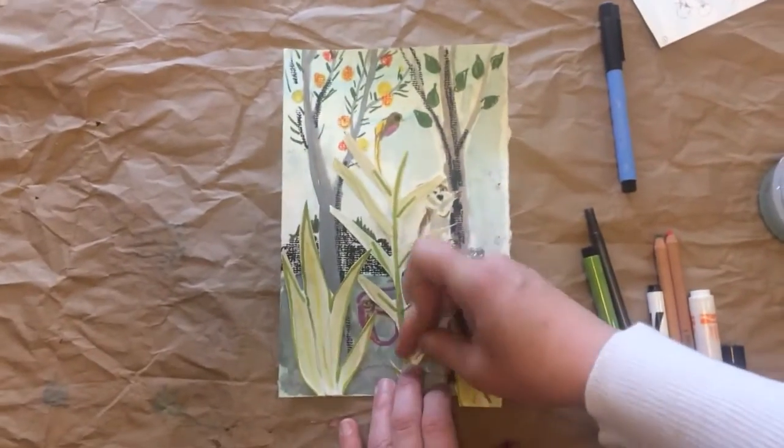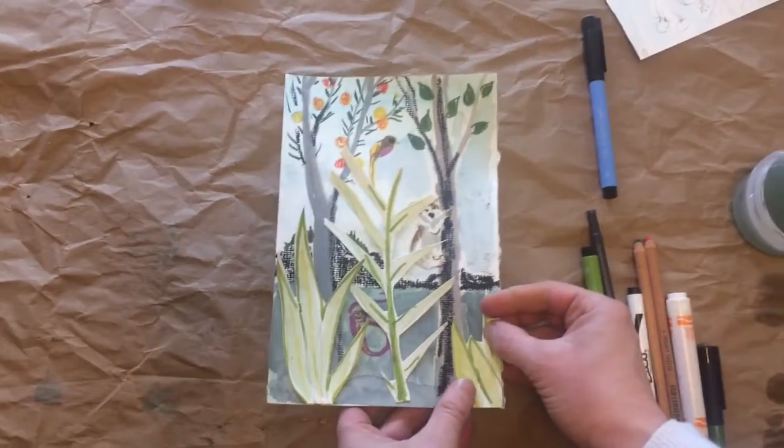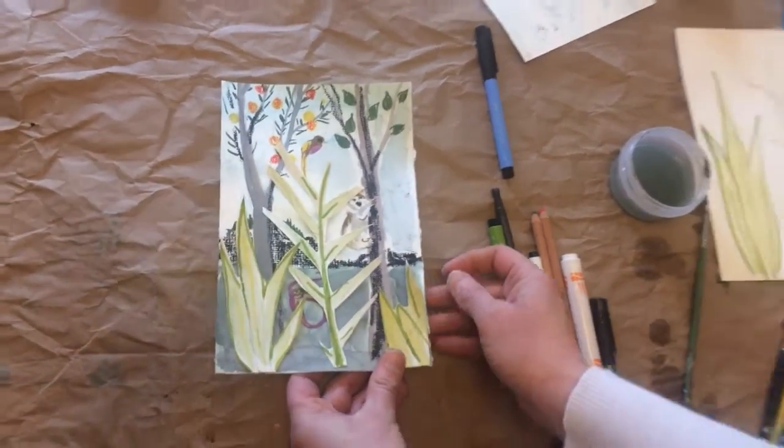And you will have a fun layered jungle scene inspired by Rousseau.